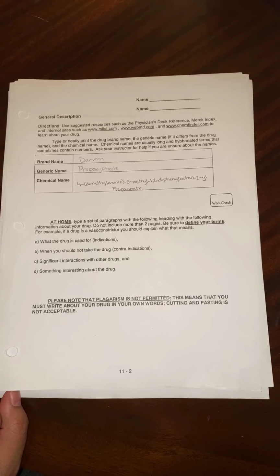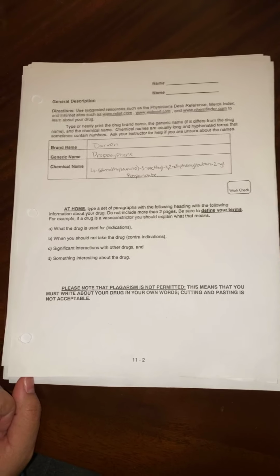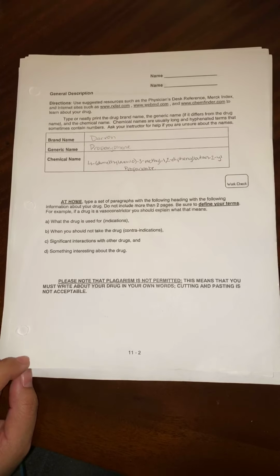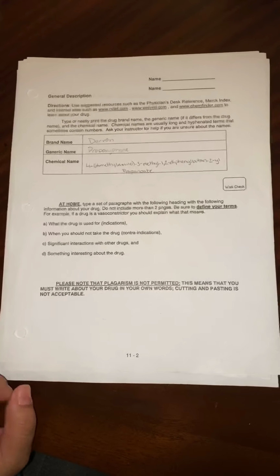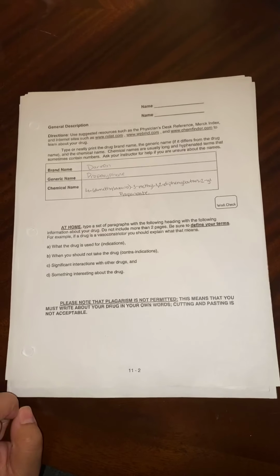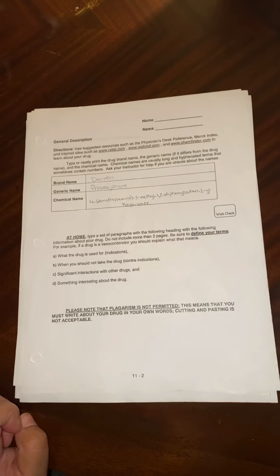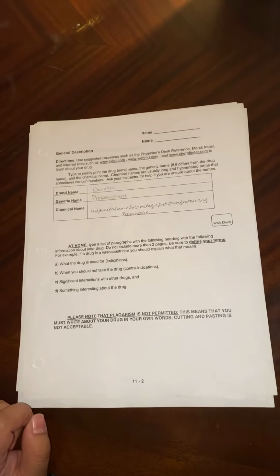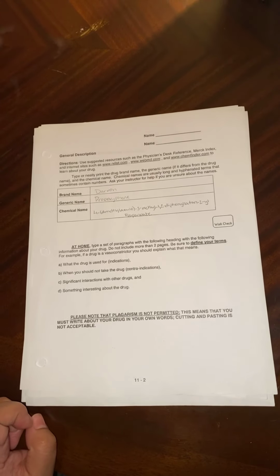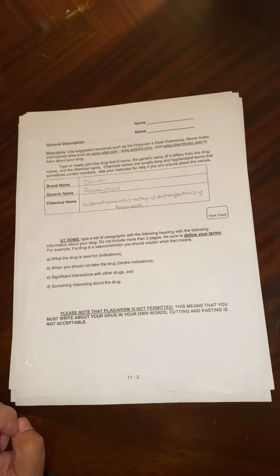Continuing with the rest of my molecular portfolio, I would like to introduce you to my drug. The brand name is Darvon, and the generic name is propoxyphene. The chemical name is, of course, long, but it's 4-dimethylamino-3-methyl-1,2-diphenylbutan-2-yl propanoate. Hope that made sense.